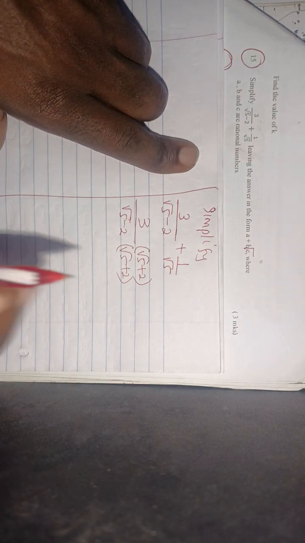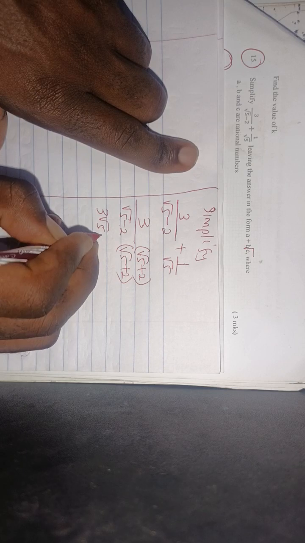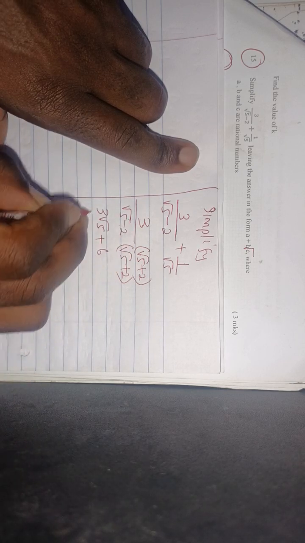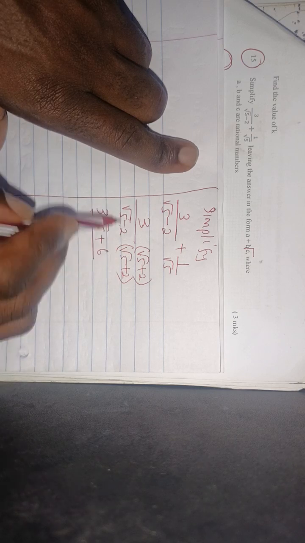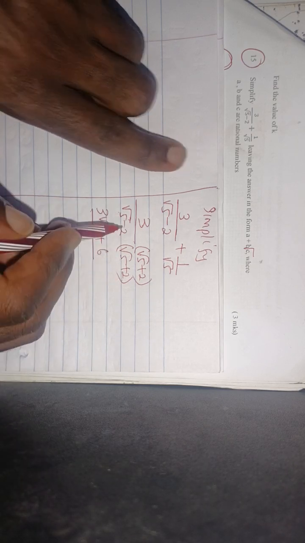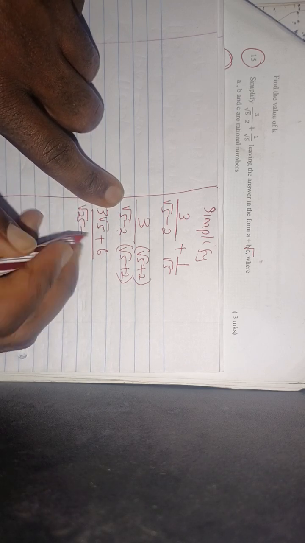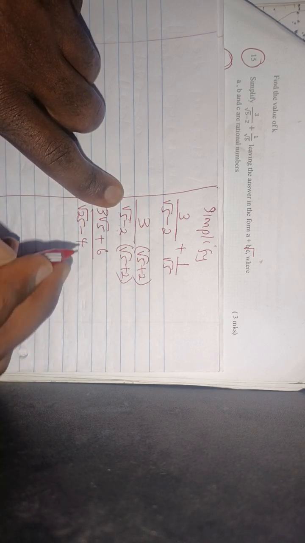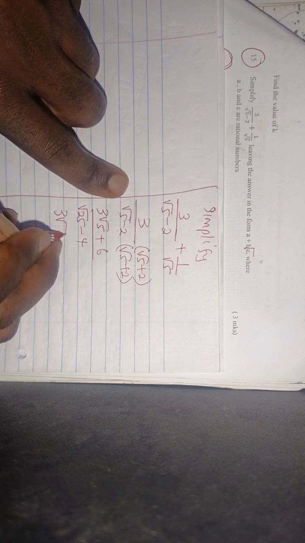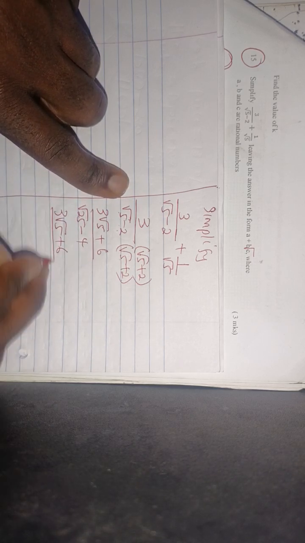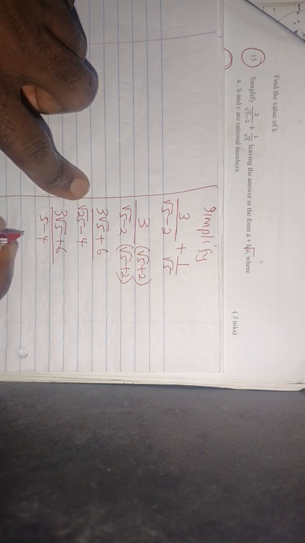So we shall say 3 times root 5, that will be 3 root 5 plus 3 times 2, that is 6 over. Don't bother so much about this lower part. Forget about this and this. Just pick this part, square this 5, you'll get root 25, less square this part, you'll get 4. So your final answer in terms of rationalizing this denominator becomes 3 root 5 plus 6 over the square root of 25 is 5, then you say less 4.